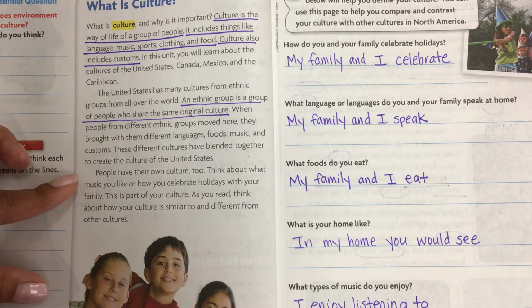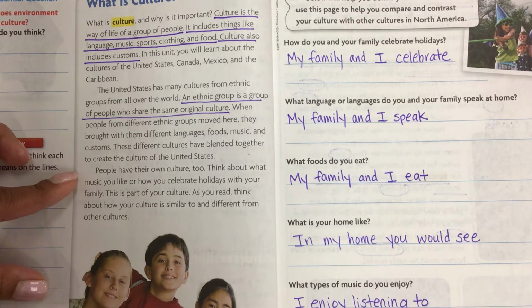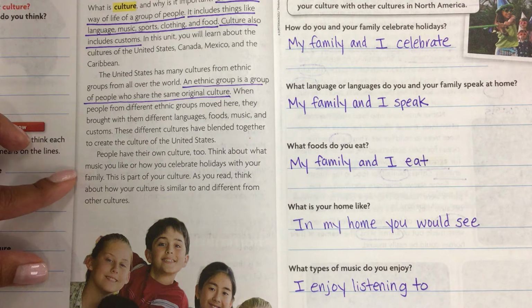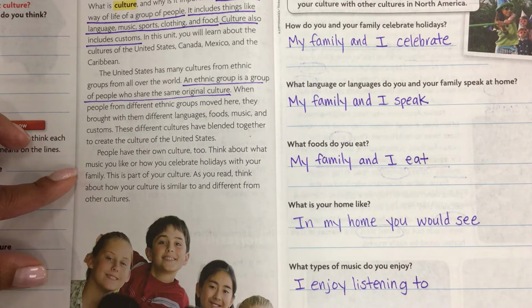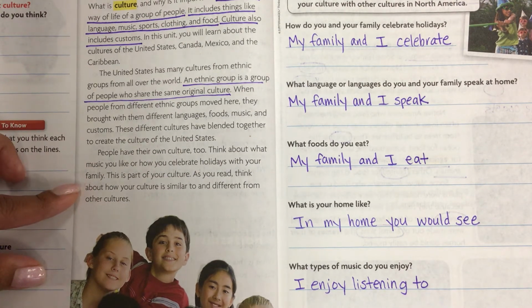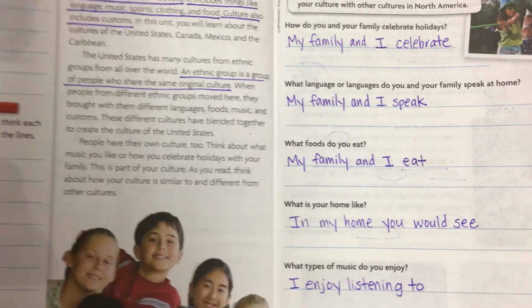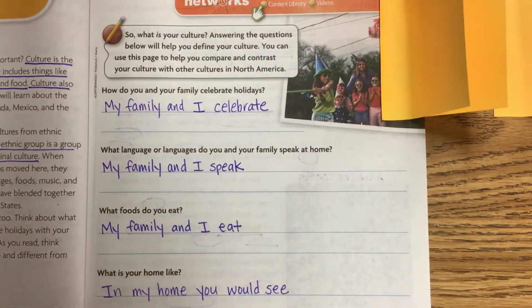People have their own culture too. Think about what music you like or how you celebrate holidays with your family. This is part of your culture. As you read, think about how your culture is similar to and different from other cultures. So let's take a look at the activity on the next page.